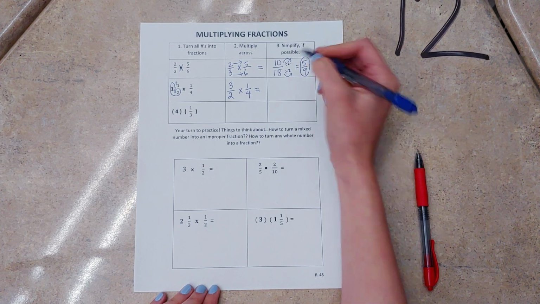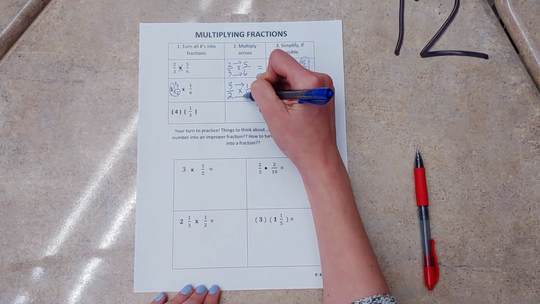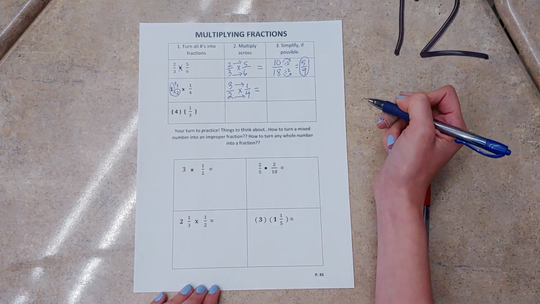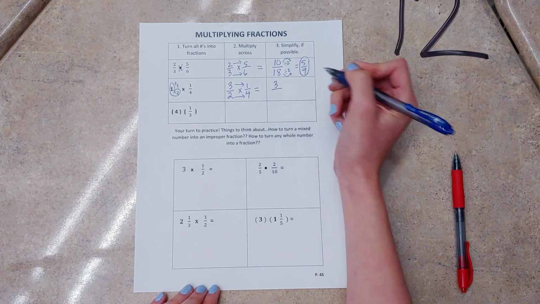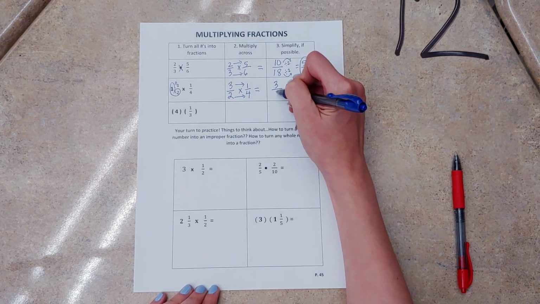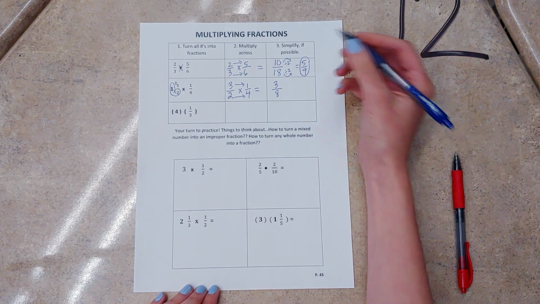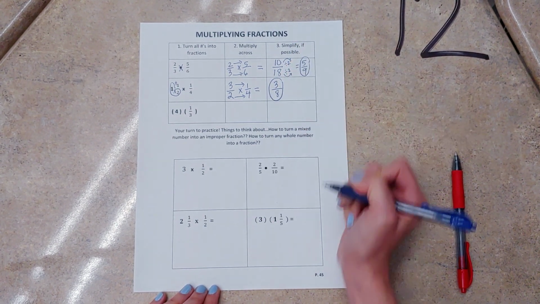And now we're just going to multiply across. Numerator times our numerator and denominator times our denominator. 3 times 1 is 3, and 2 times 4 is 8. And we cannot simplify that, so there is our final answer.